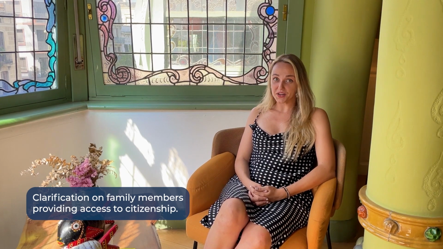Okay, so I'm now going to address one of the questions that we get the most. Can I apply for citizenship if I have any family member that is Spanish? It's only if your parents or grandparents are Spanish. Aunts, nieces, nephews, children will not give you access to Spanish citizenship, nor great-grandparents, which is one of the scenarios that we get a lot. So remember, just parents and grandparents can give you the right to access Spanish citizenship through one of the routes that I mentioned.